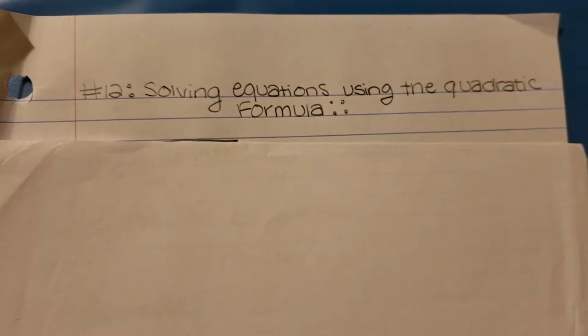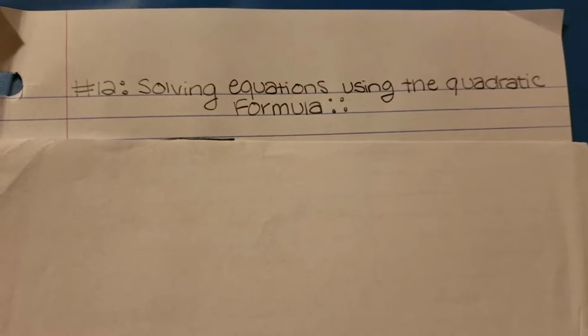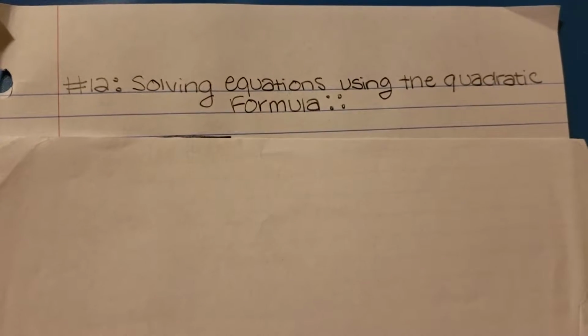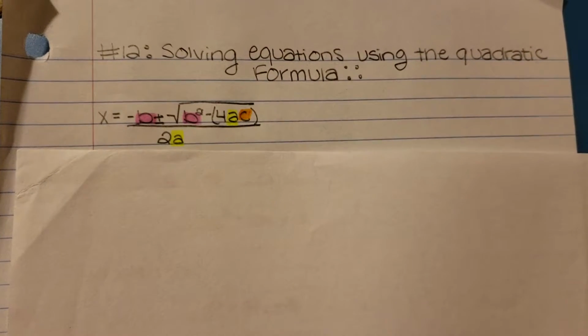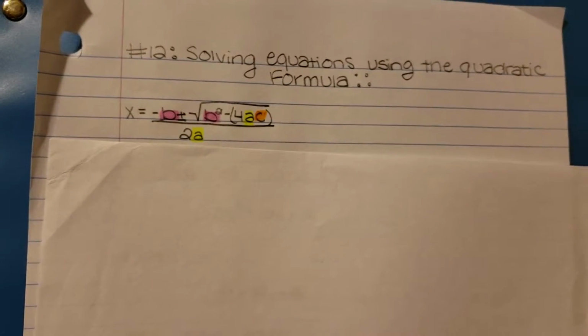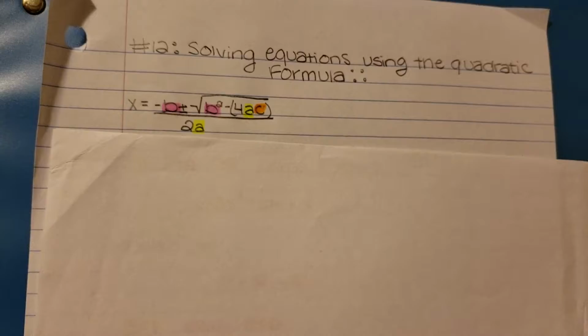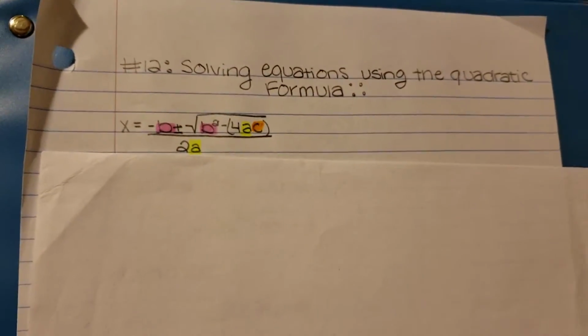Hello, my topic for week 2's discussion board is solving equations using the quadratic formula. So the quadratic formula is x equals negative b plus or minus the square root of b squared minus 4ac, and then you put it all over 2a.